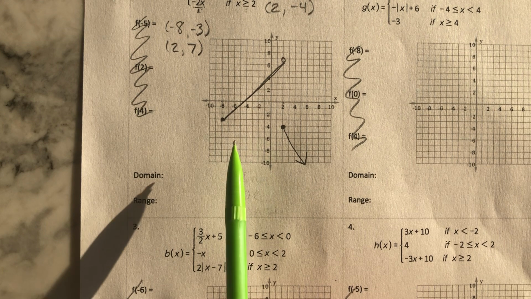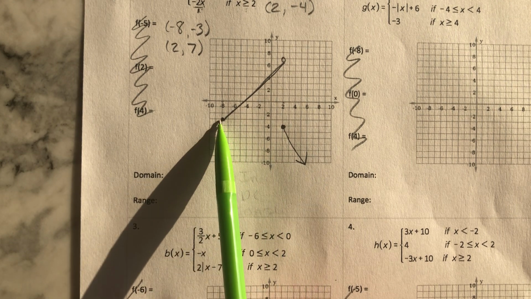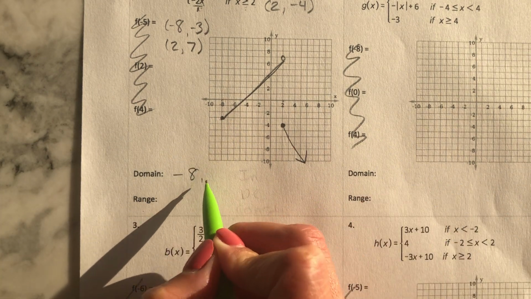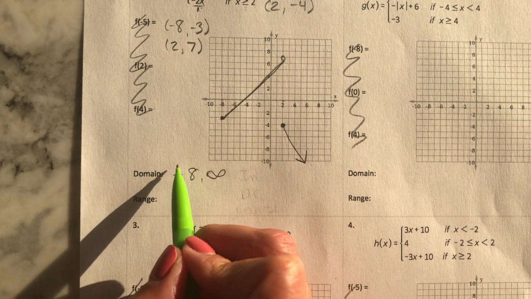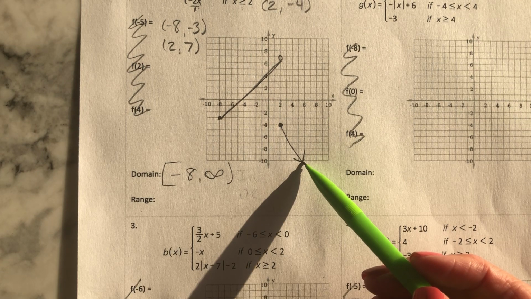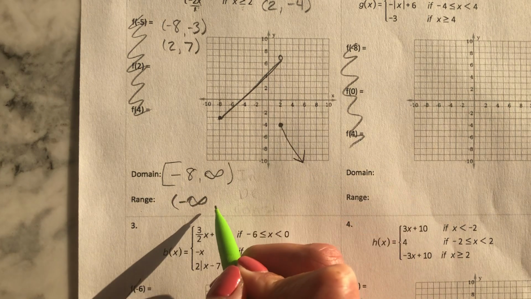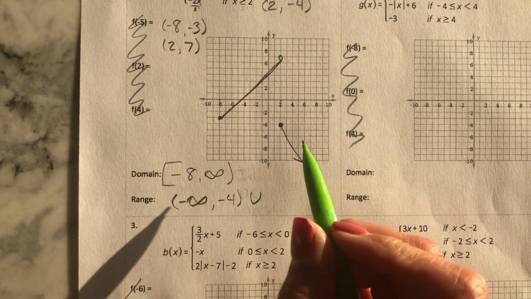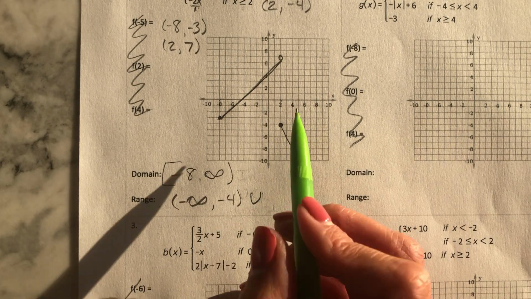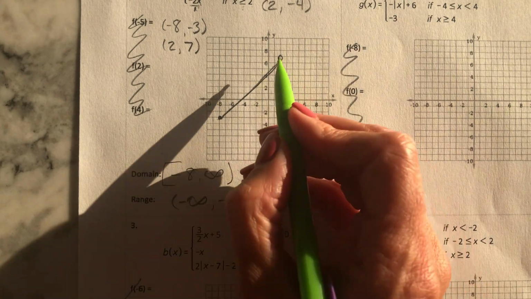Domain would be the values left to right, so -8 to positive infinity. And then range would be -infinity to -4. And this is the one where it breaks, so there's a spot missing there. So we're going to union, or, and from -3 to 7.